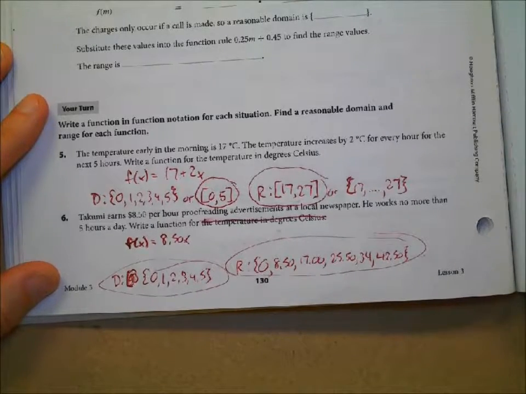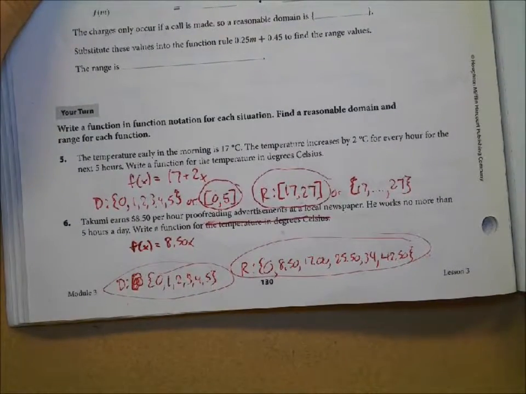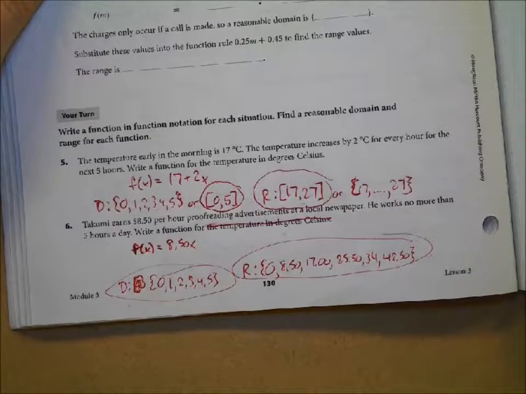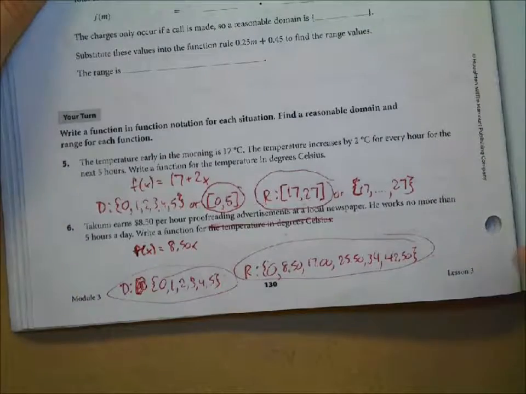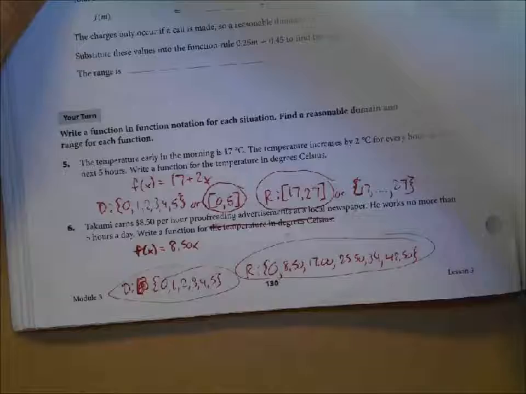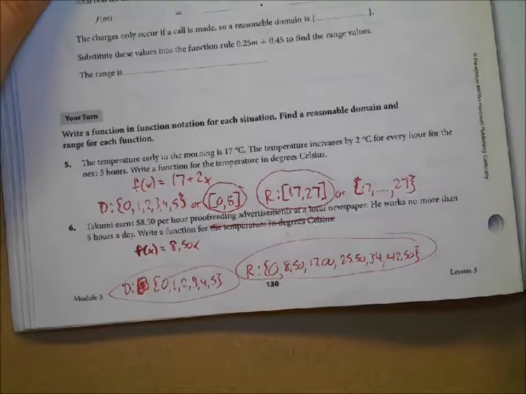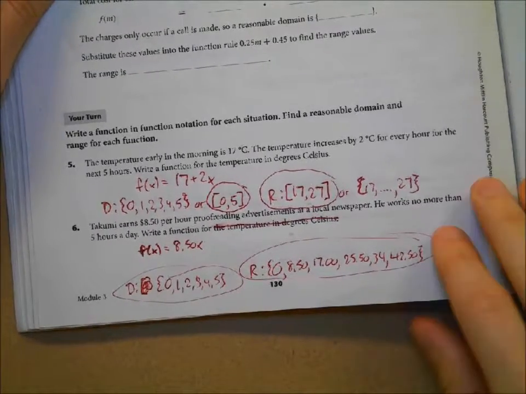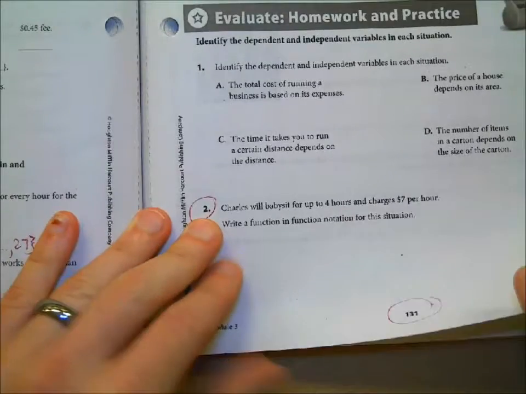For the rest of the time, I'd like you to work on this assignment. Here's what I'm going to assign. On page 131, let me just check my math. I want you to do numbers 2 through 20 evens. Please make sure you read the directions and answer what's being asked. Number 2 says to write a function. I'll get you the rest in a second. So 2 through 20, the evens, please.